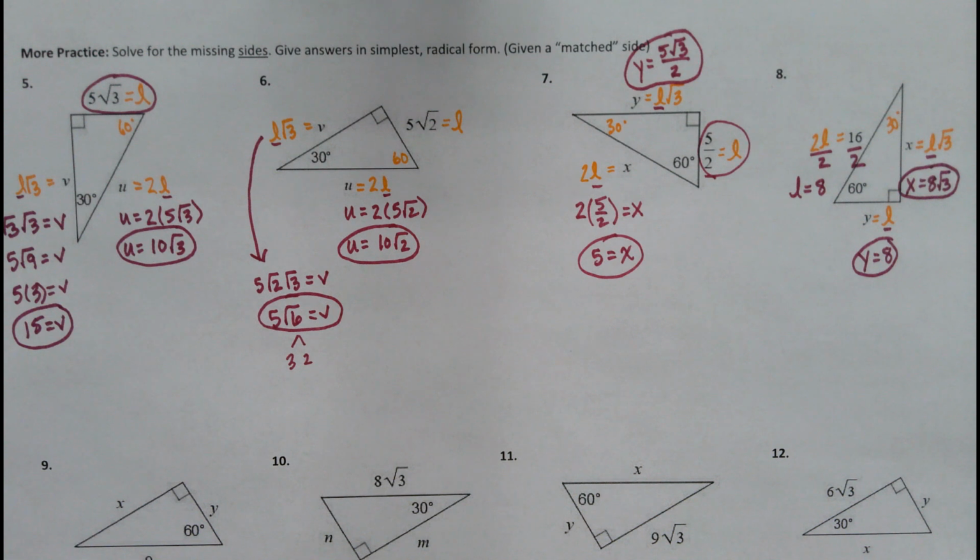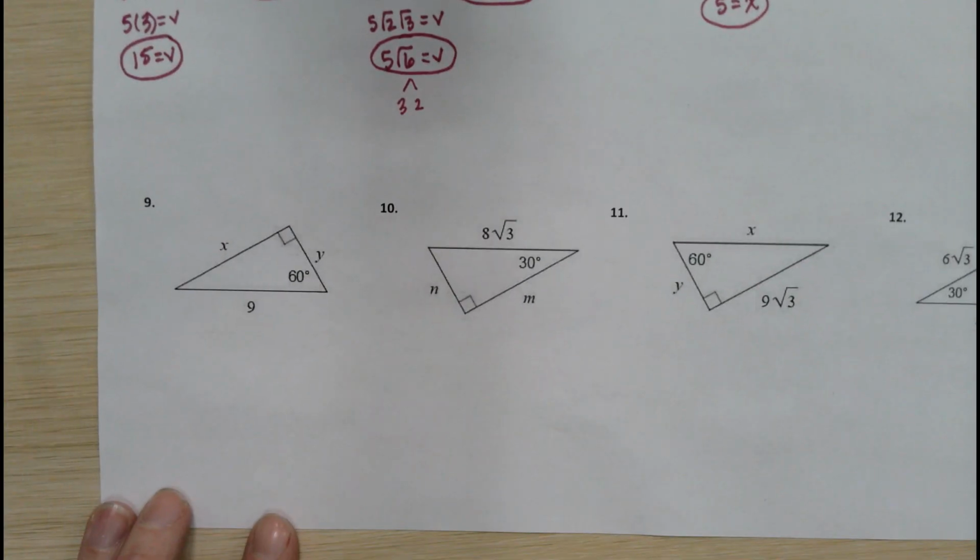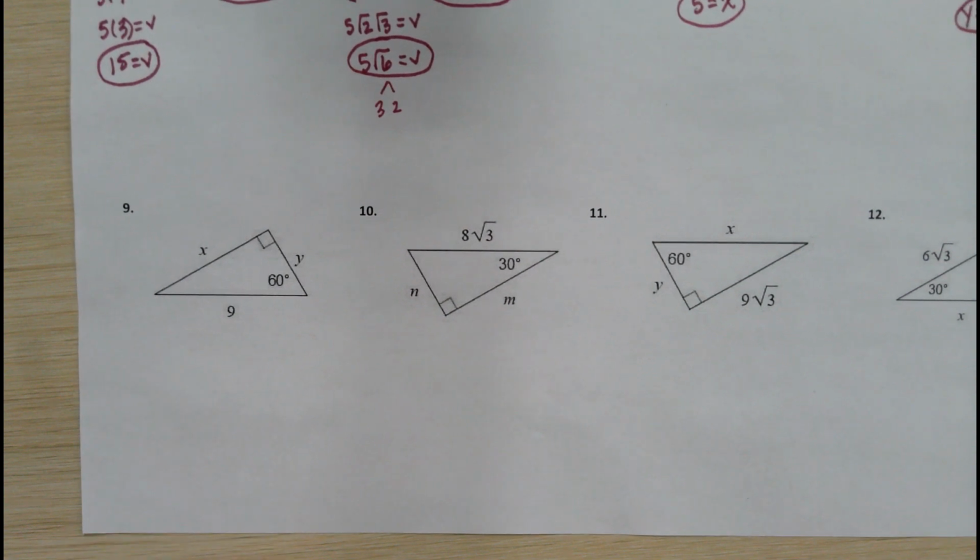If you're feeling pretty good about these, you might want to stop the video, pause it, and go ahead and try the next row on your own, then come back and check your answers. Otherwise, if you need to keep watching the examples, we're going to continue on with number 9.